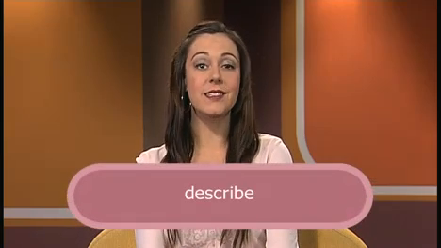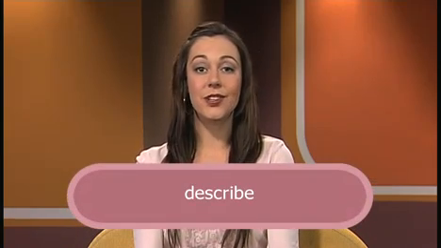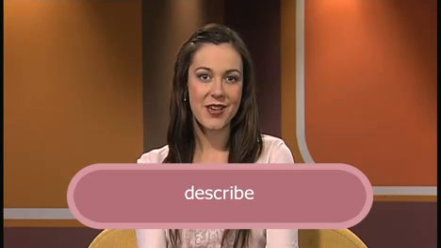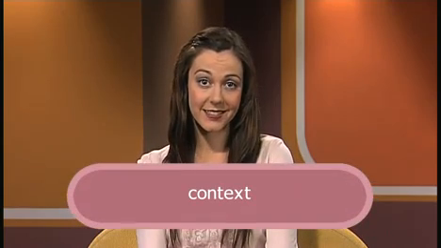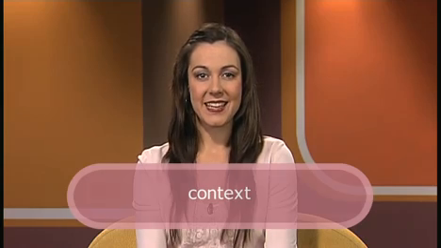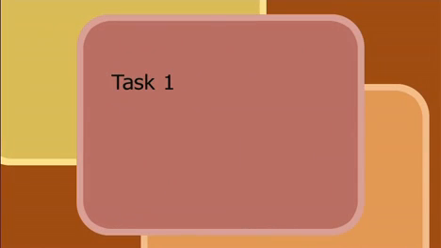Task 1 of the IELTS Academic module asks you to describe data. The keyword is describe. That means you don't need to comment on or interpret the data. Your task is only to describe the data. When you're writing a description, it's important to know what the context is and who your audience is. In Task 1, the audience is usually a university lecturer or a teacher, so we know that it should be formal. Let's review what we know about Task 1. The keyword is describe, and the context is formal.